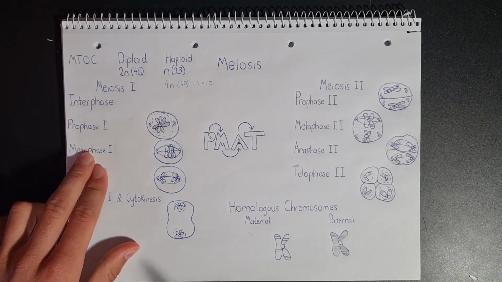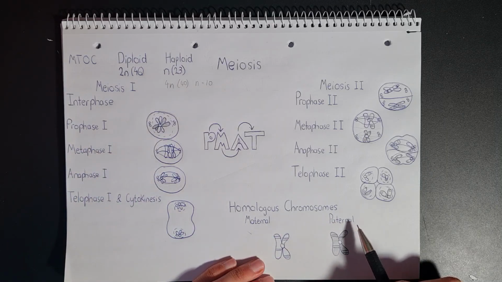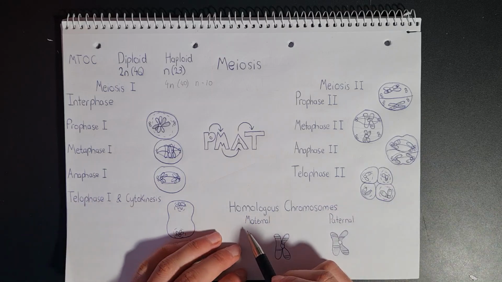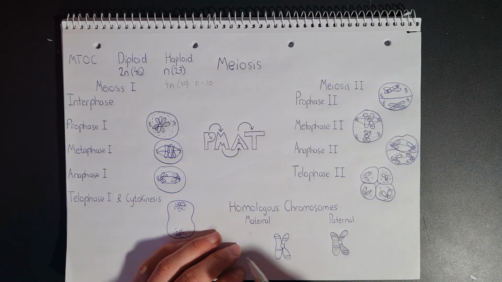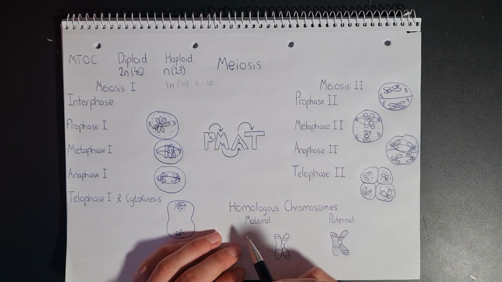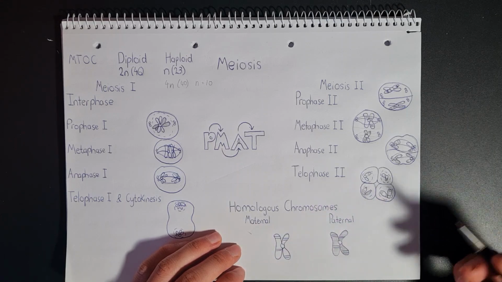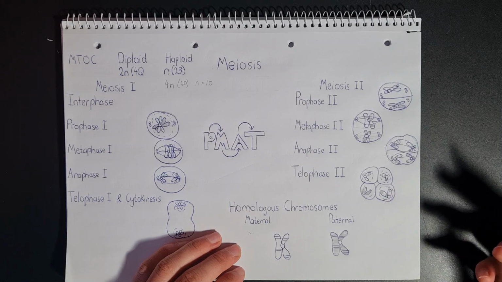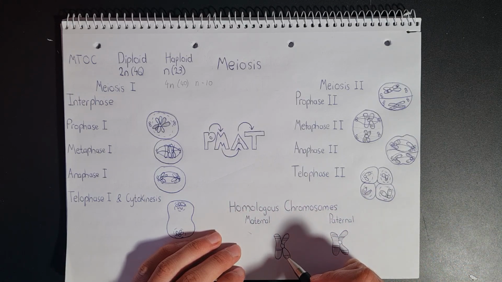Now, before we continue to metaphase 1, let's quickly take a look at what maternal and paternal mean and how we can remember them. Maternal means that the chromosome is from the mother, and the way we can remember this is M for mother. Paternal refers to the father, P for papa or dad, okay? So paternal is from the father, maternal is from the mother.